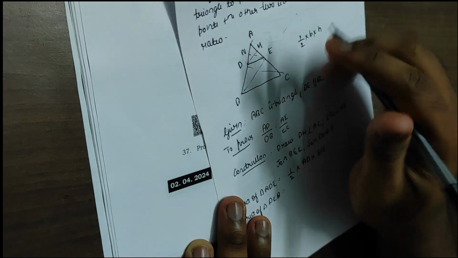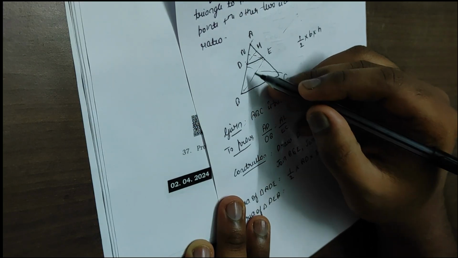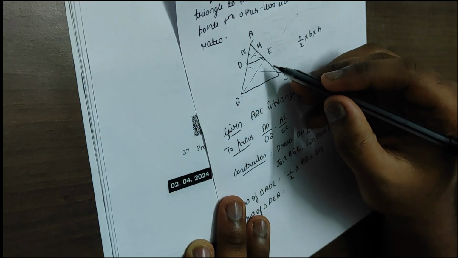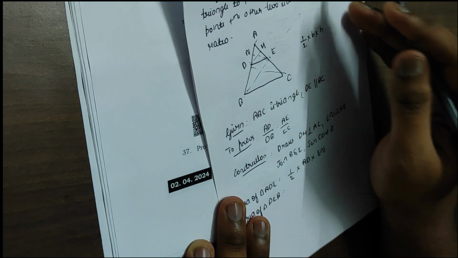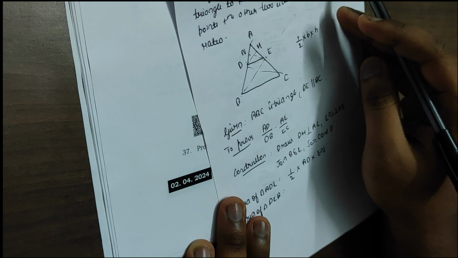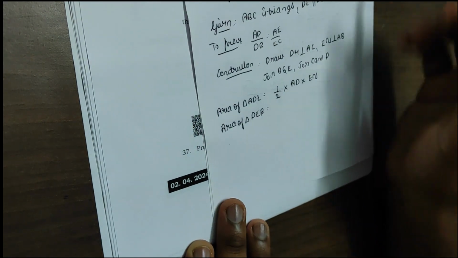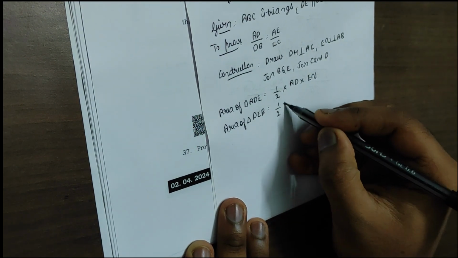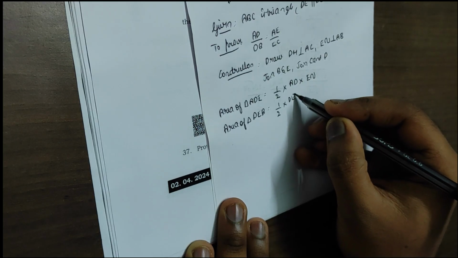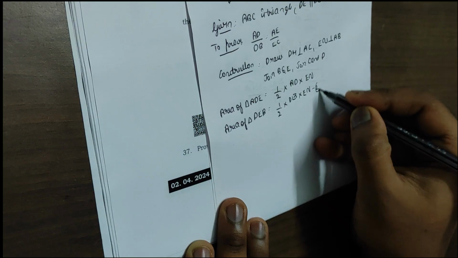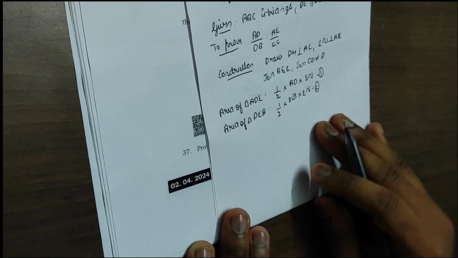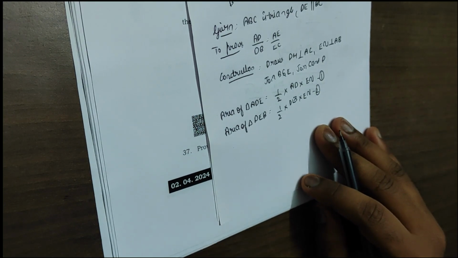DEB, this triangle, base is DB and height is EN. This is the height. Half into DB into EN. We'll consider this as the first equation and this as the second equation.